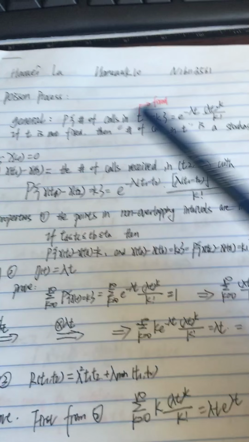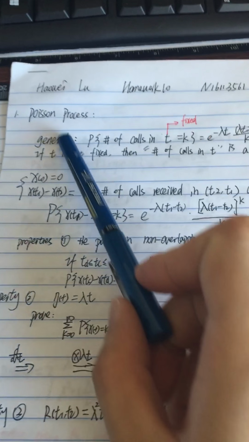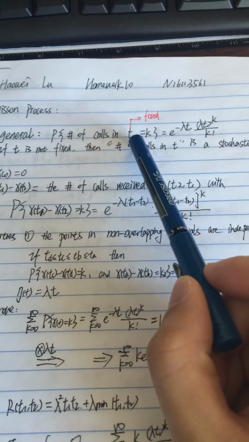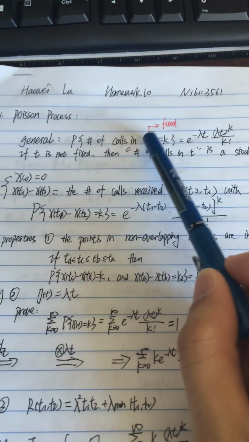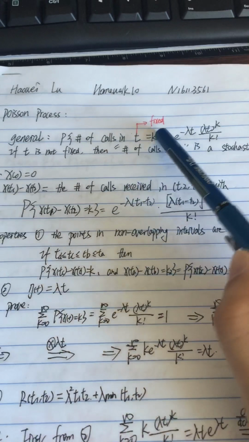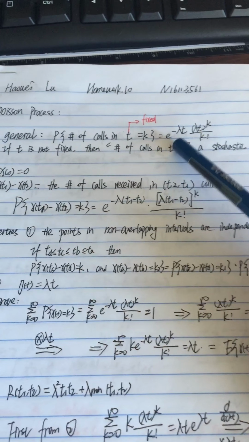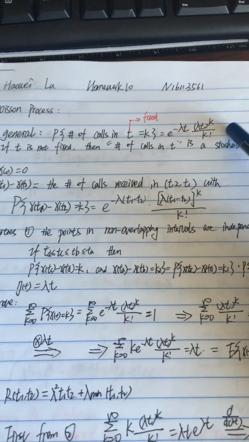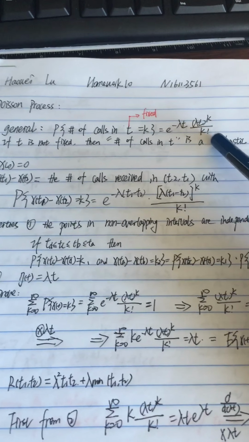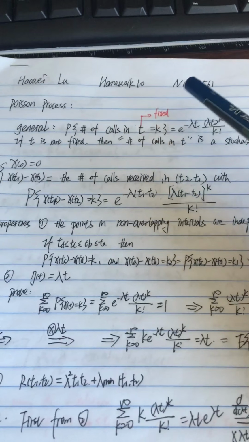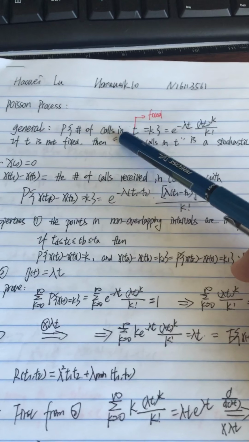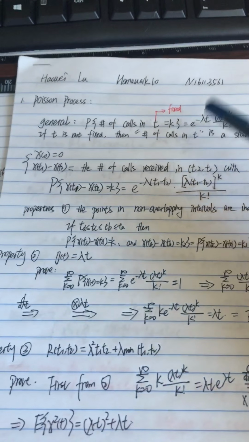So first we know the general definition of the Poisson process is the probability of the number of chords in the interval t, where t means the interval, is equal to k equals e to the minus lambda t times lambda t to the k over k factorial. So lambda is actually the density of the chords in this interval.